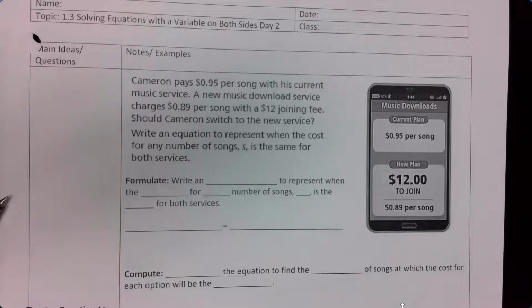Okay, so today we are still solving equations with variables on both sides, except today we are doing it with word problems. It says Cameron pays 95 cents per song with his current music service. A new music download service charges 89 cents per song with a $12 joining fee. Should Cameron switch to the new service? Write an equation to represent when the cost for any number of songs S is the same for both services.